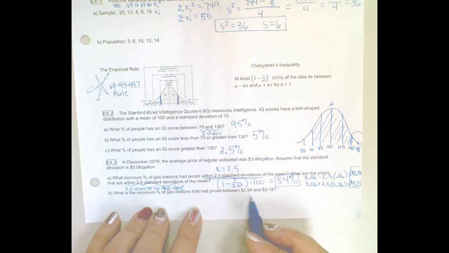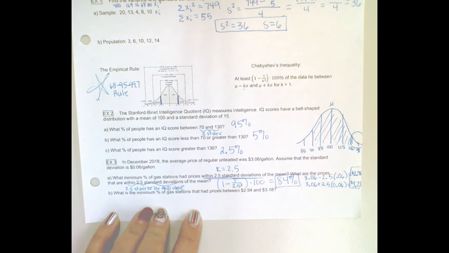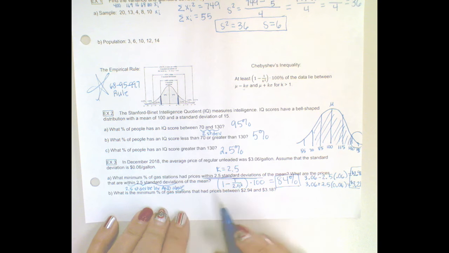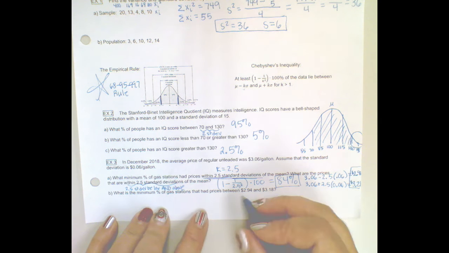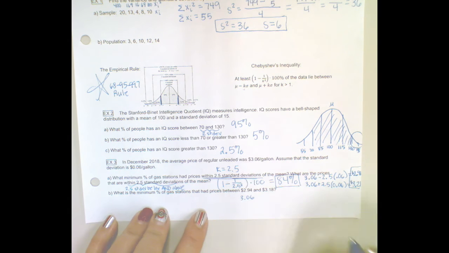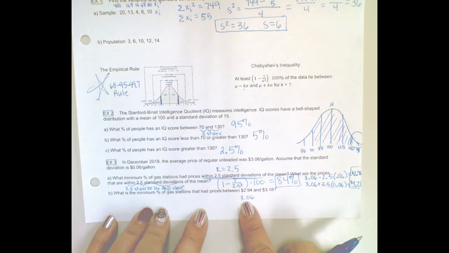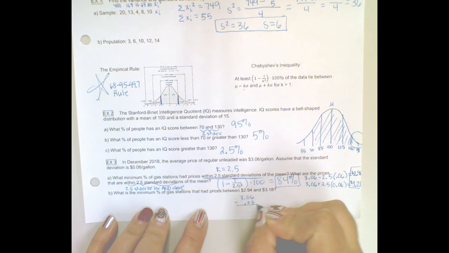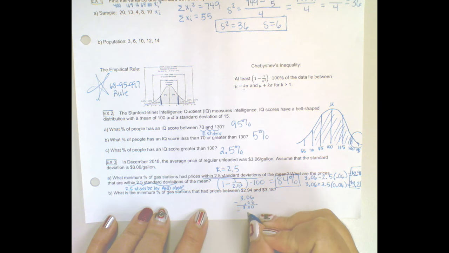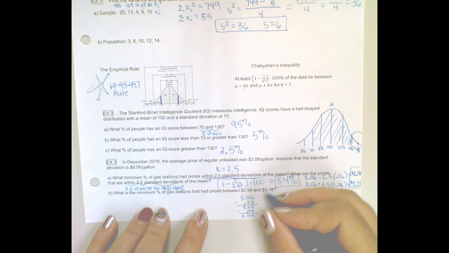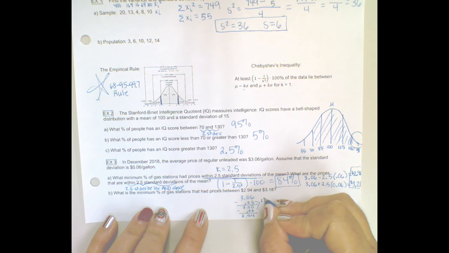So when I look at these values, 2.94 in relationship to 3.06, I know 6 cents a gallon, so one standard deviation below would be just 3.00, right? If I go another standard deviation below, that's 0.06 again, that gives me 2.94. So this is 2 standard deviations.